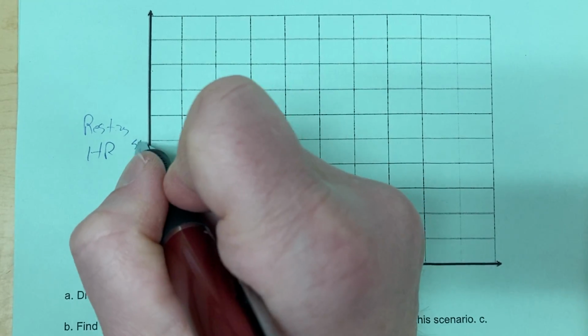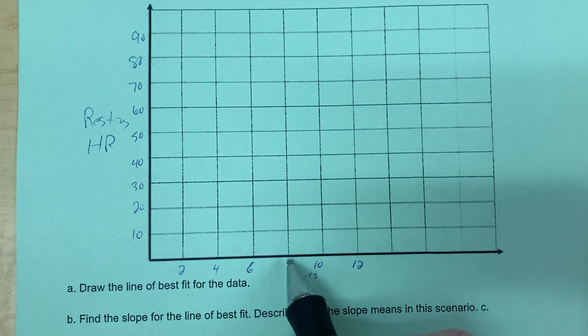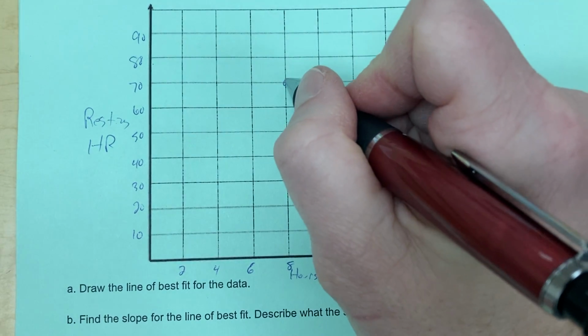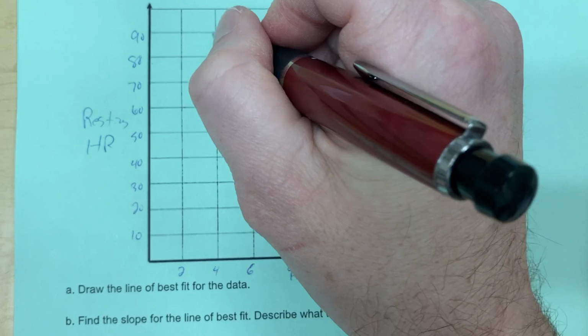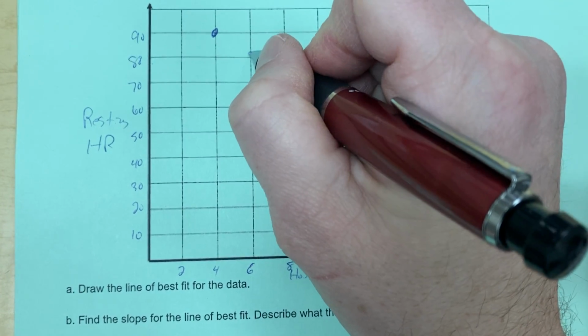Okay. Now, we'll go ahead and plot these points. So I've got 8, 70. That's going to be right there. 4, 90, that's going to be right there. 6, 82, be right about in there.